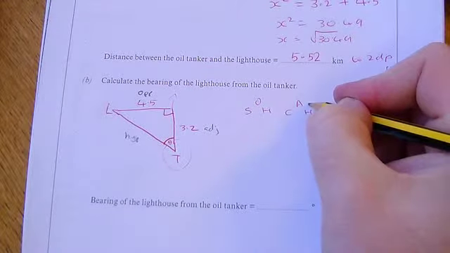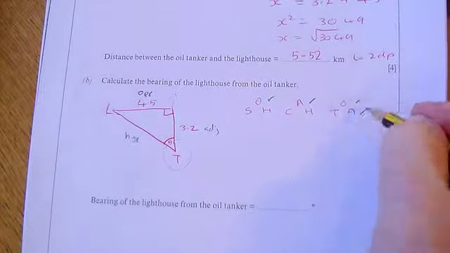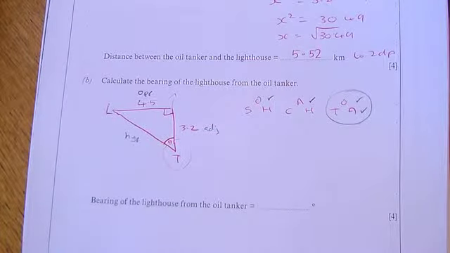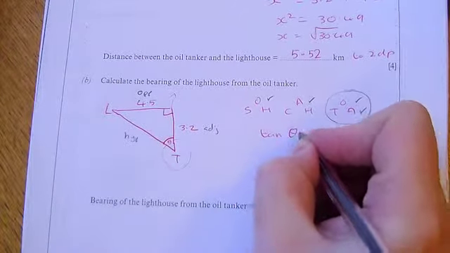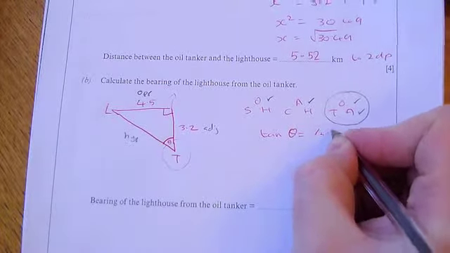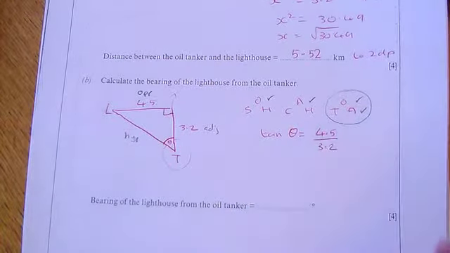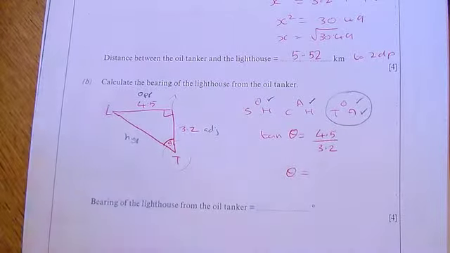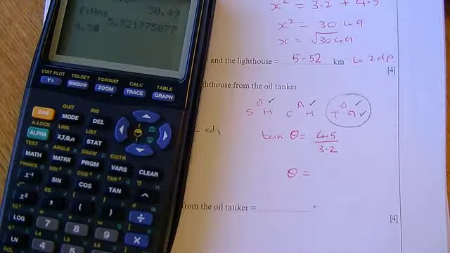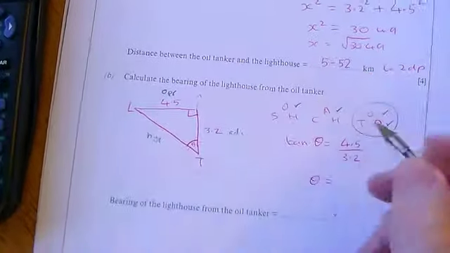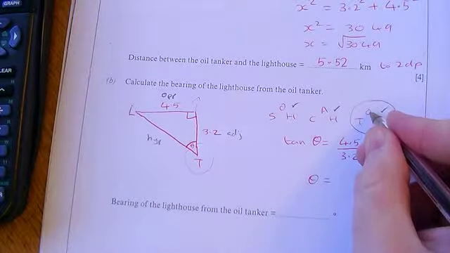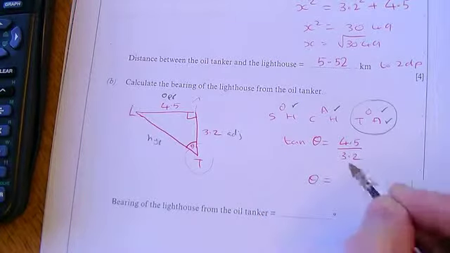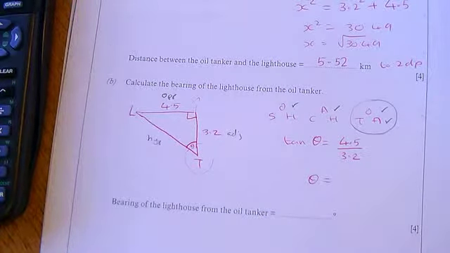Remember, we tick what we know. So we know the adjacent, and we know the opposite. The one with 2 ticks, that's what we're going to use. So tan of the angle equals 4.5 divided by 3.2. So you work out on your calculator, 4.5, which was the opposite, and the adjacent was 3.2. So that's why 4.5 went on top. That's the opposite. 3.2 is the adjacent. Okay?